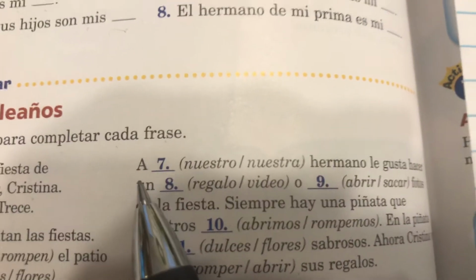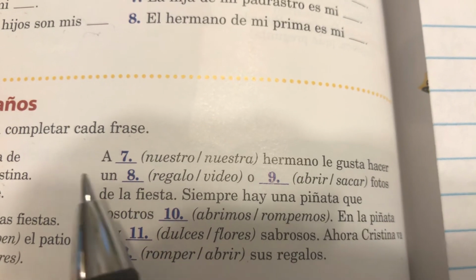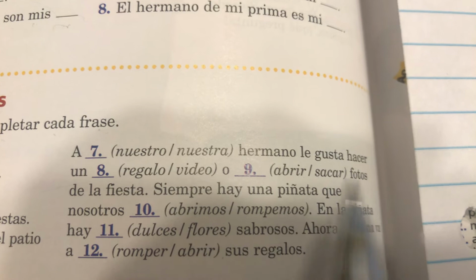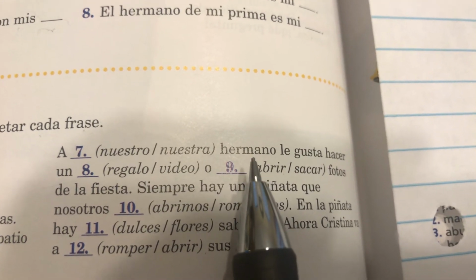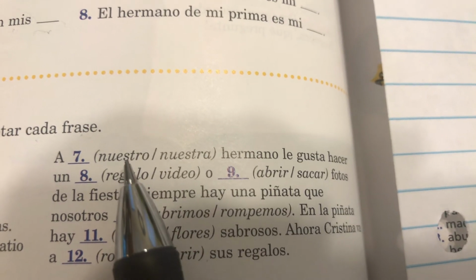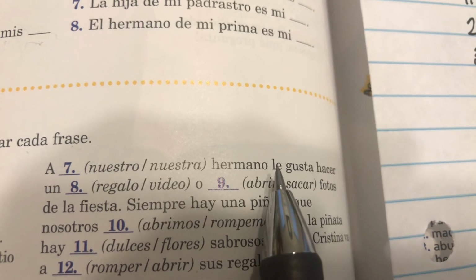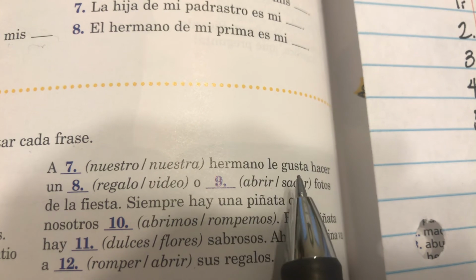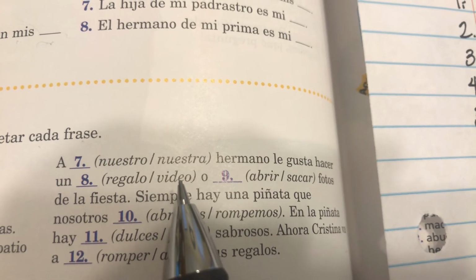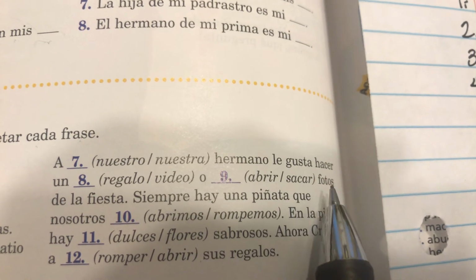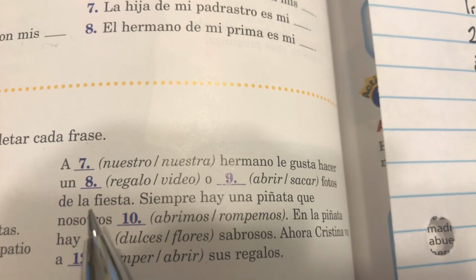Okay, for number 7, a blank hermano le gusta hacer un blank o blank fotos de la fiesta. Because we see hermano and it ends in O, we know to use the masculine form, nuestro. Our brother, and right here they're using le again because we're talking about him. So our brother likes to make a video or take pictures of the party. A nuestro hermano le gusta hacer un video o sacar fotos de la fiesta.